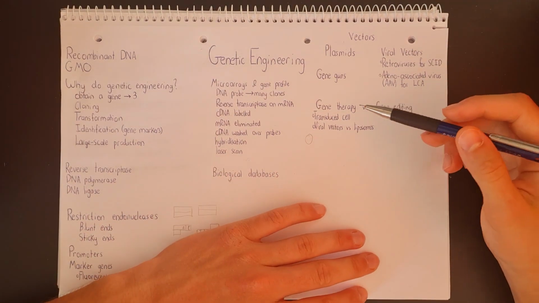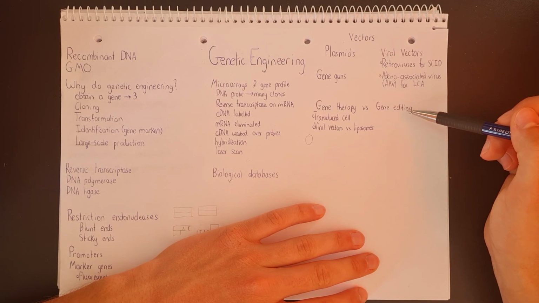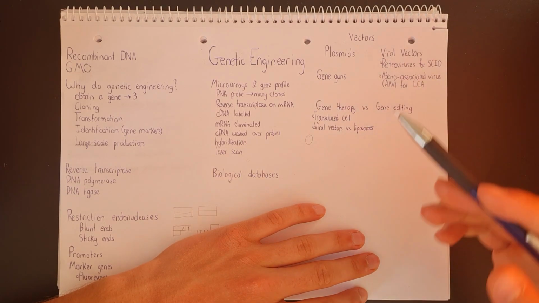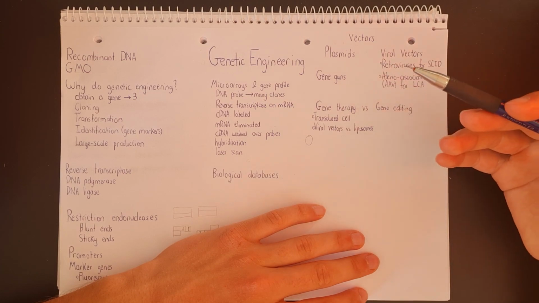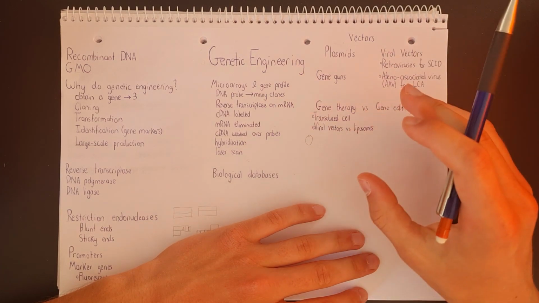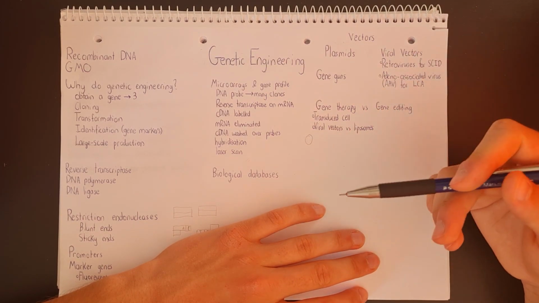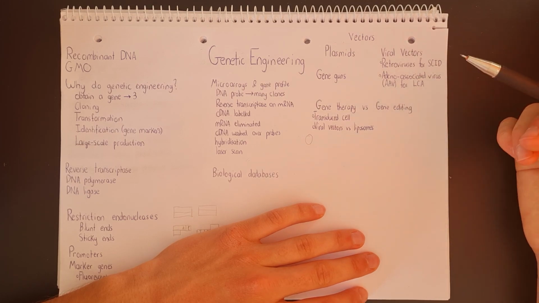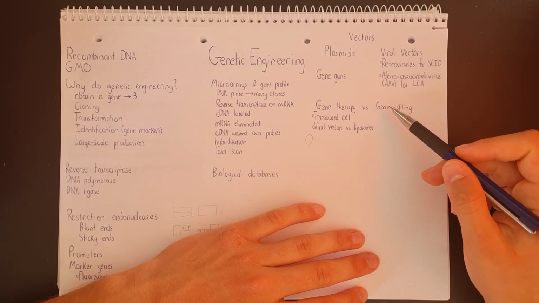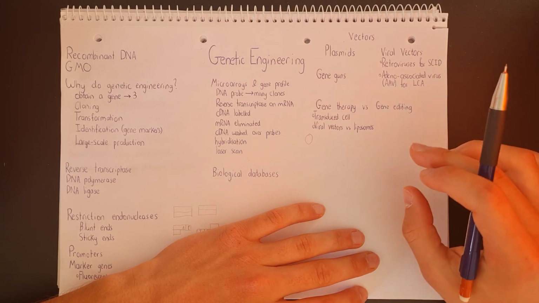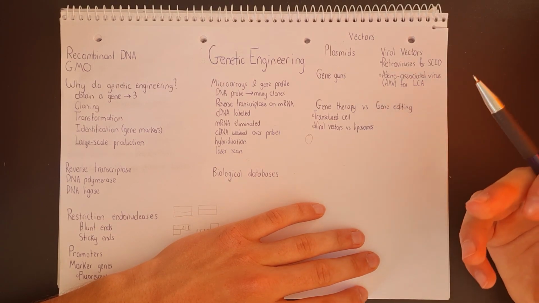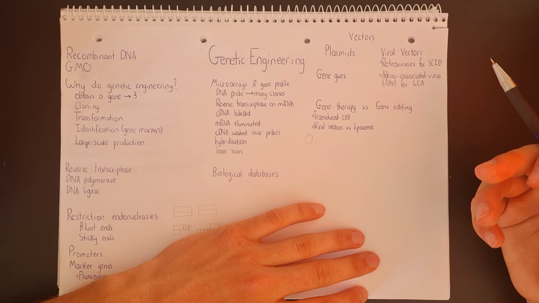Now let's take a look at the difference between gene therapy and gene editing. So gene therapy is where we add a normal allele to DNA that has been mutated, and it has a non-functioning allele or a bad allele. Whereas gene editing is where we add or remove or alter DNA at a specific location.